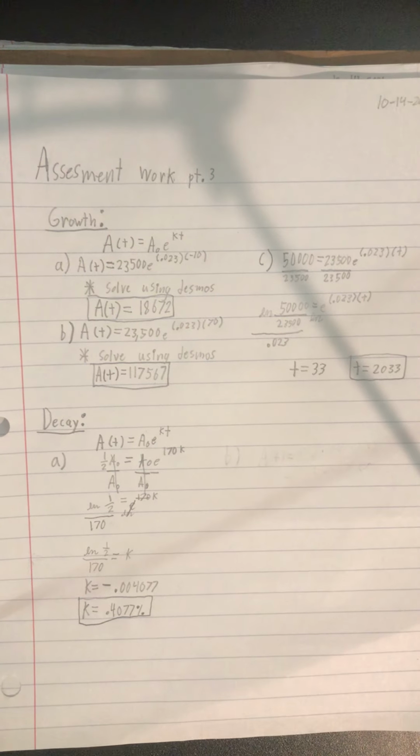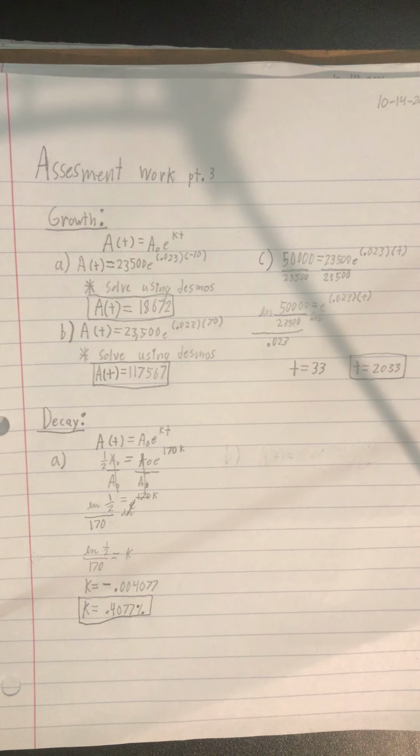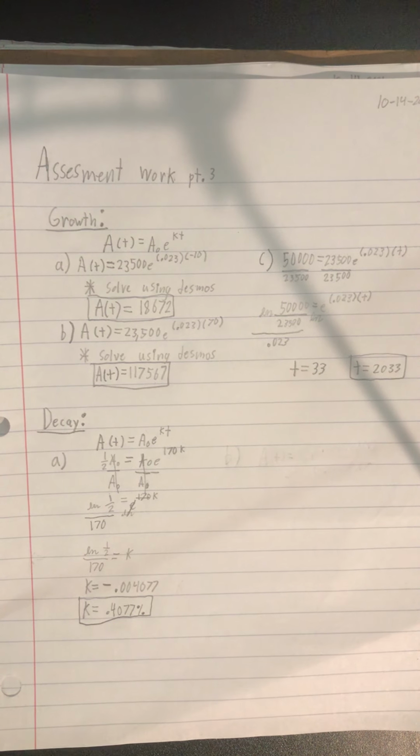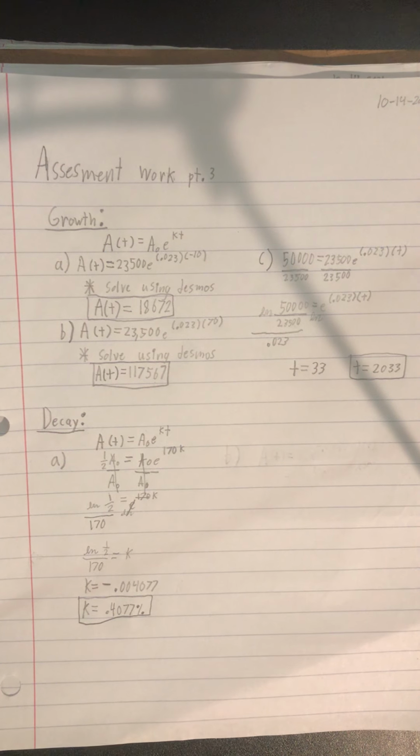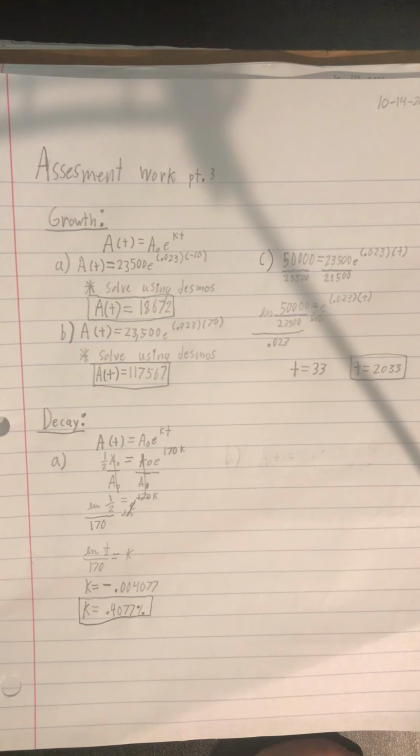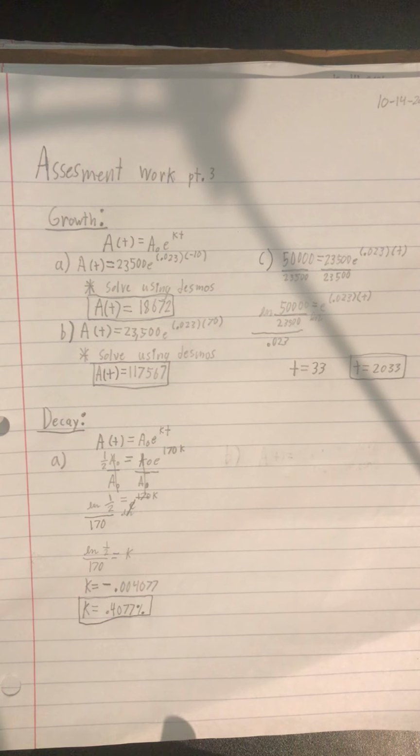So we write down our growth formula again. And then what we want to do is, since we know the half-life, we know that our A of t is going to be half of A sub 0. So we do 1/2 A sub 0 is equal to A sub 0 times e to the 170k.